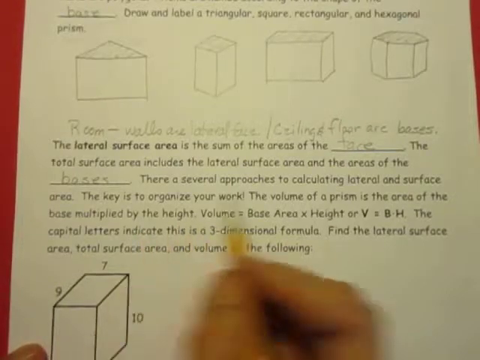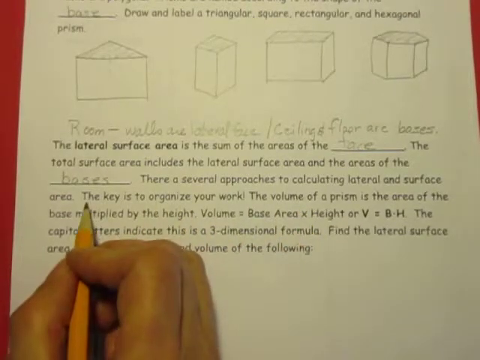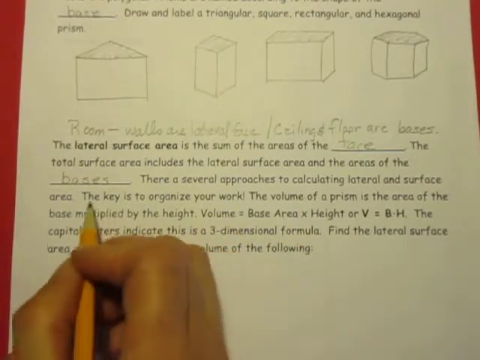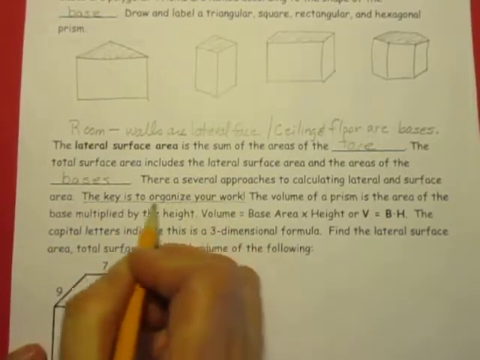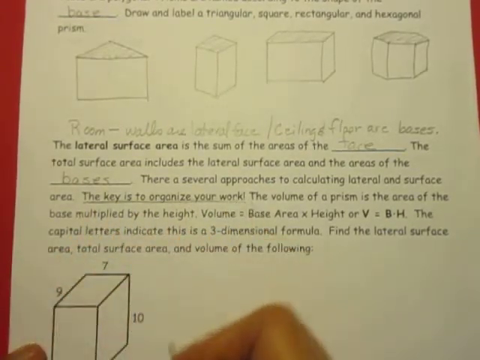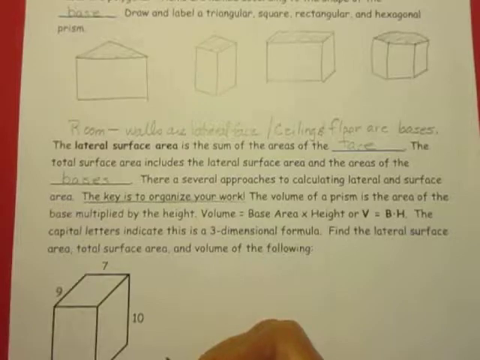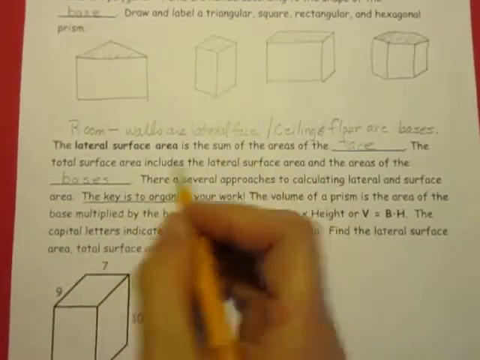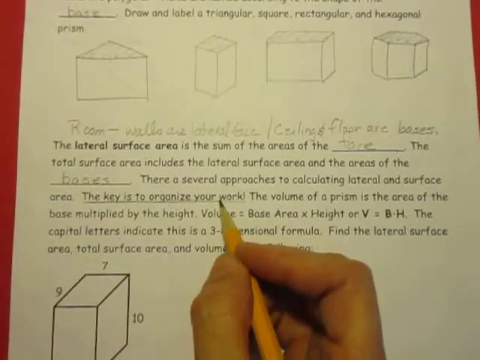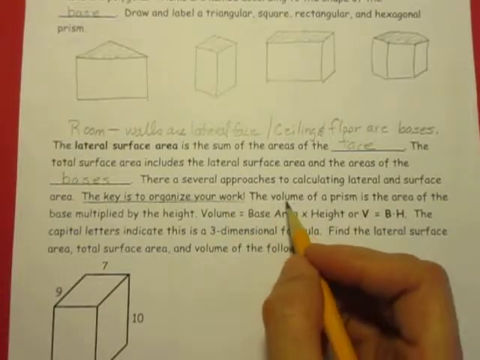I just like cutting it apart because I think that makes the most sense for everybody rather than memorizing formulas. But the thing is you need to organize your work. So I'm going to give you a very distinct strategy as we work through all of these. Okay, so that's our basic information for surface area.